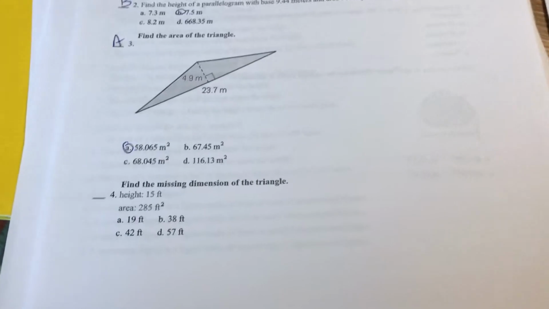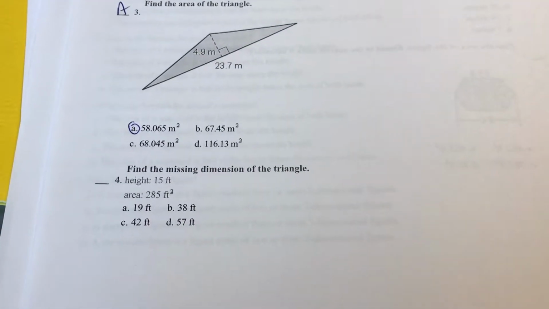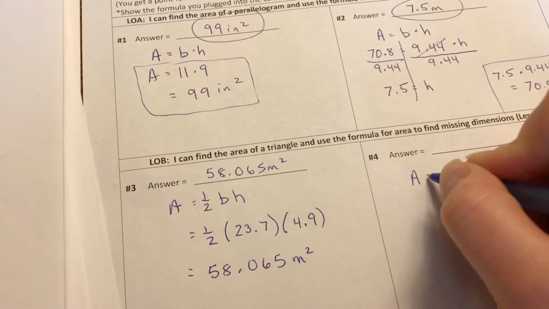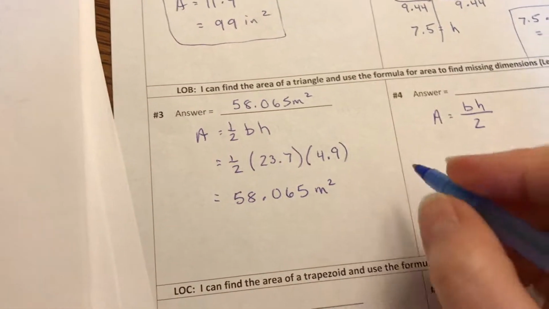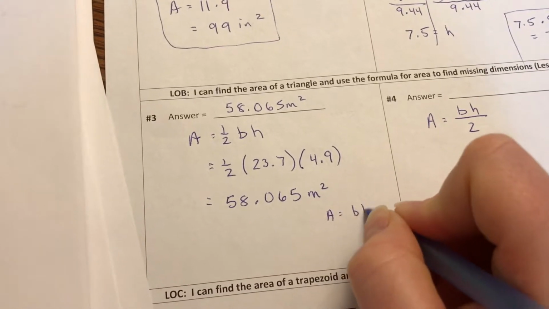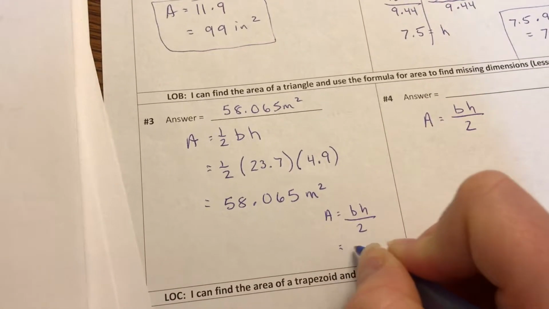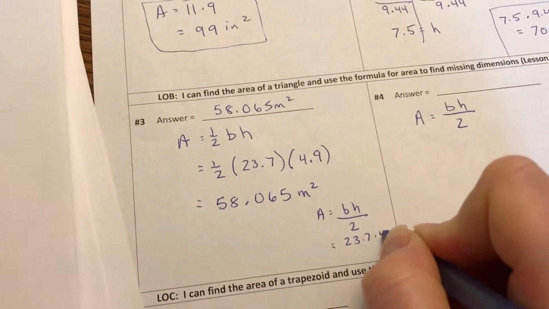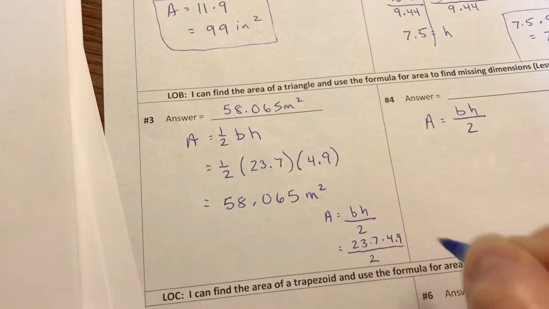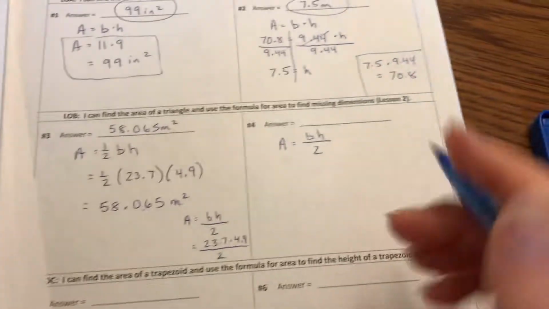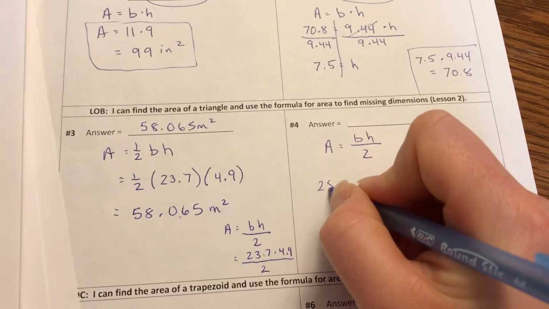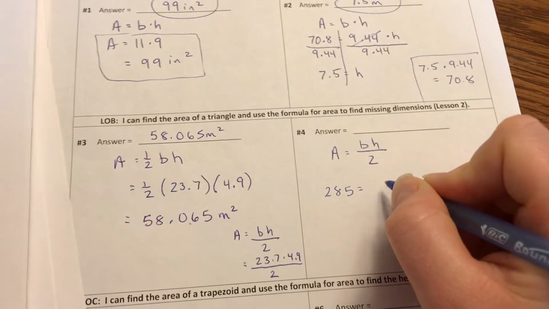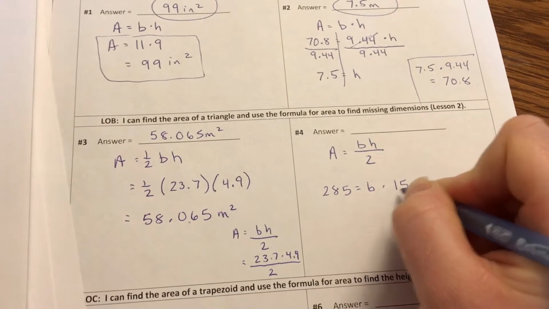Now, for number 4, find the missing dimension of the triangle with a height of 15 feet and area of 285. So again, remembering, and you know what, we like to use this, base times height divided by 2, which if you did that for this, if you would have said area is base times height divided by 2, then you would have shown your work by saying 23.7 times 4.9 divided by 2, and you would have gotten the same answer. So here, area was 285, so I'm plugging in what I know. I don't know the base. I know the height was 15.